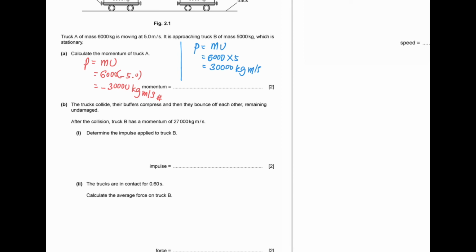They don't stick together. They bounce off each other, so that means they move separately. So after the collision, truck B has a momentum of 27,000 kg meter per second. Determine the impulse applied to truck B.